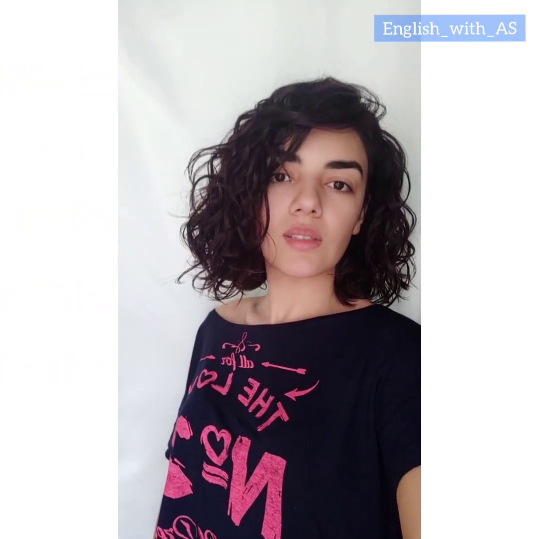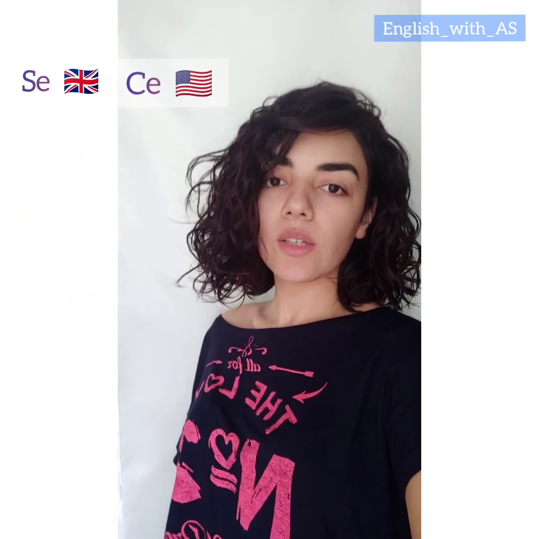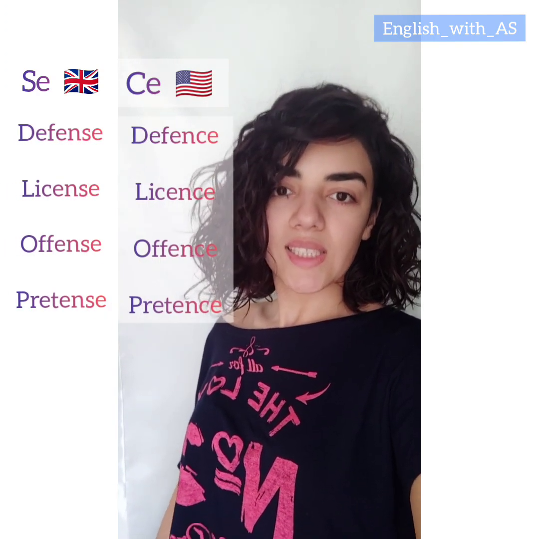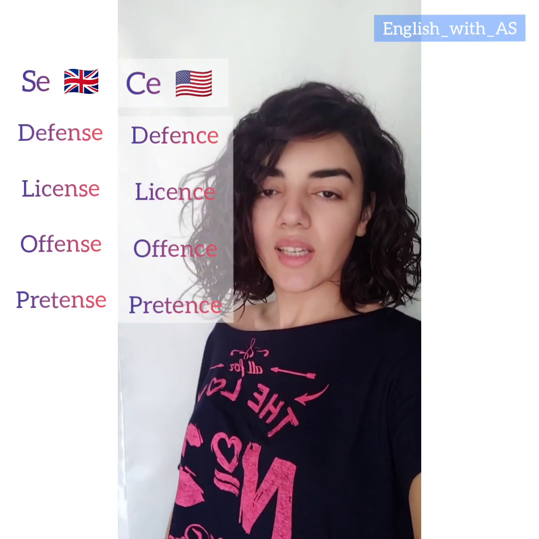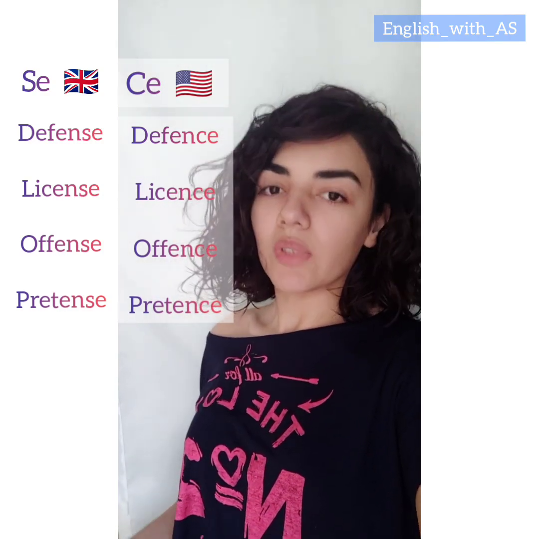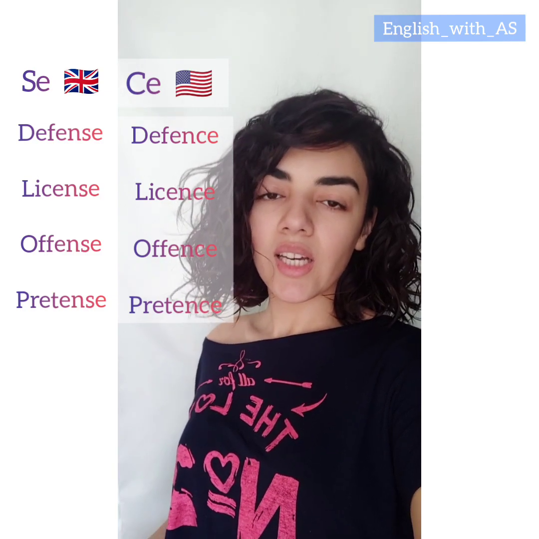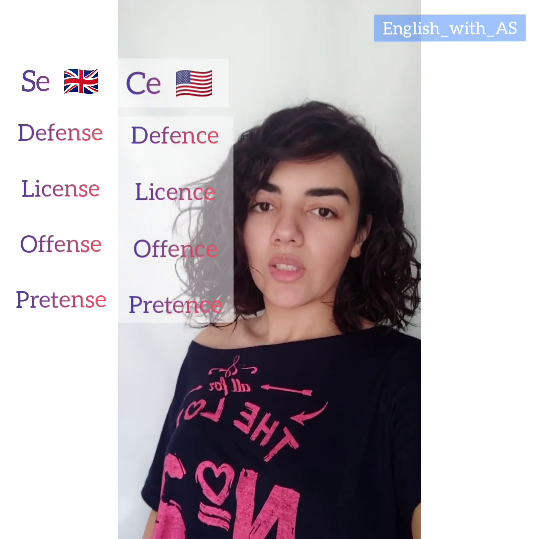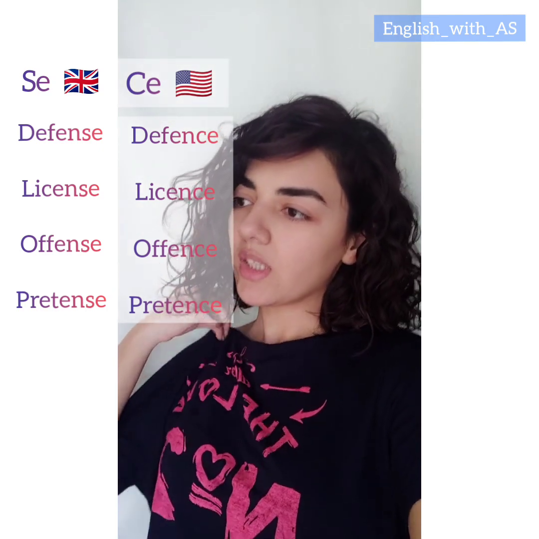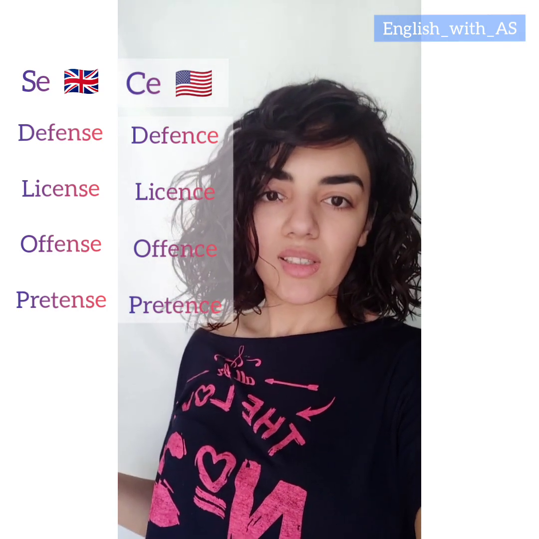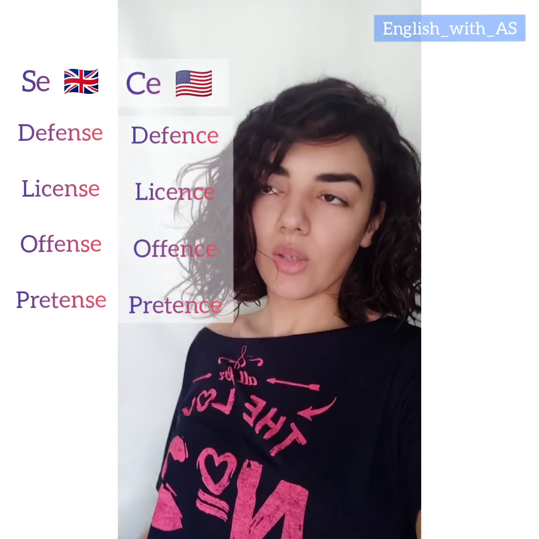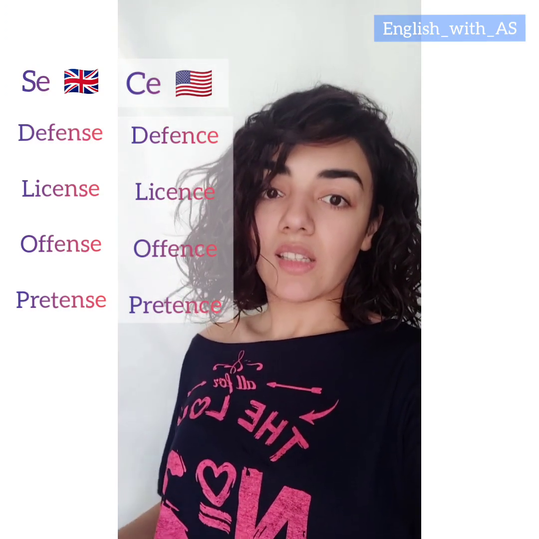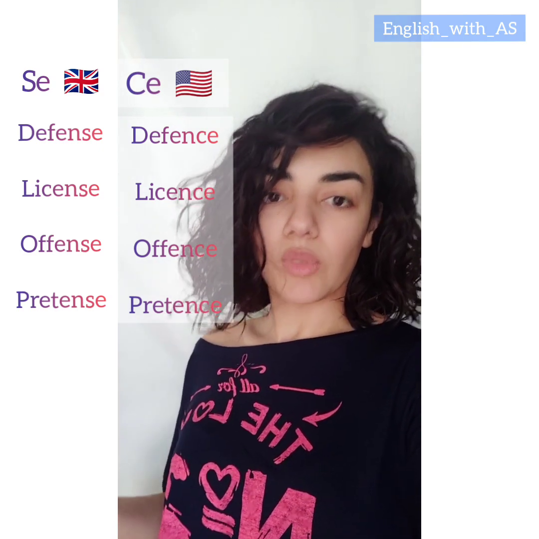So, okay, and the last one is CE or SE. For example, the word defense or the word license, is it written with CE or SE? So SE is used in British spelling, but CE is used in American English. For example, if you want to write the word license, you can write it with C in American English, but if you want to use British spelling rules, you should use here SE, okay? Or for example, the word defense. Defense is written with C in American English, is written with S in British English.